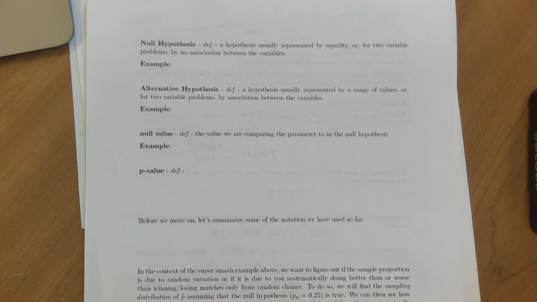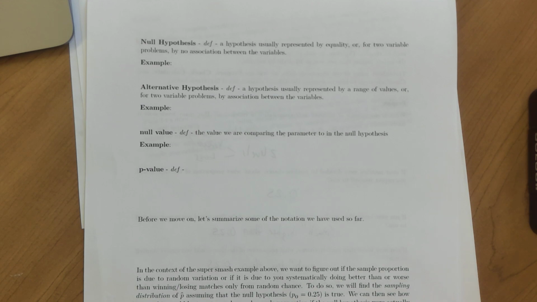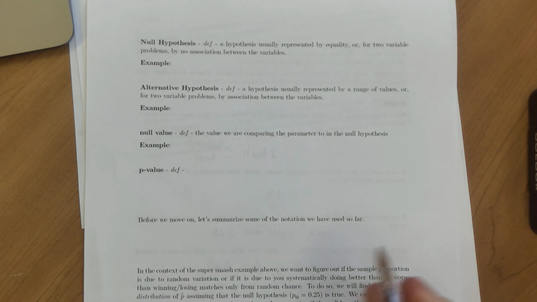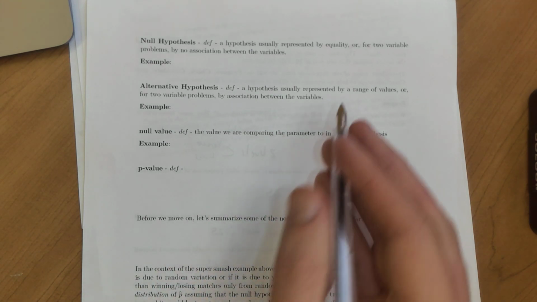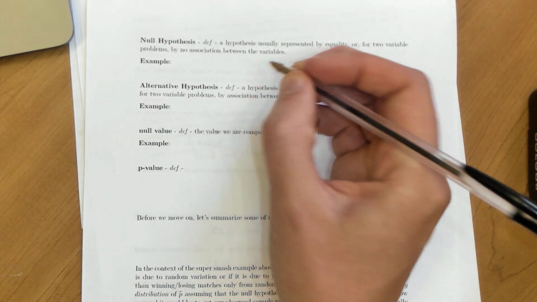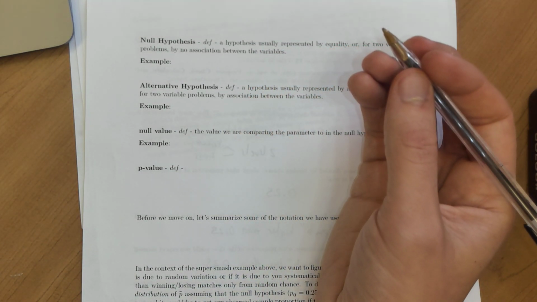Okay, so we are now at the top of page 4, and we're going to continue prepping this first hypothesis test. And again, our question of interest is, are we doing better or worse than random chance in this particular game? So we're going to set up two competing hypotheses.